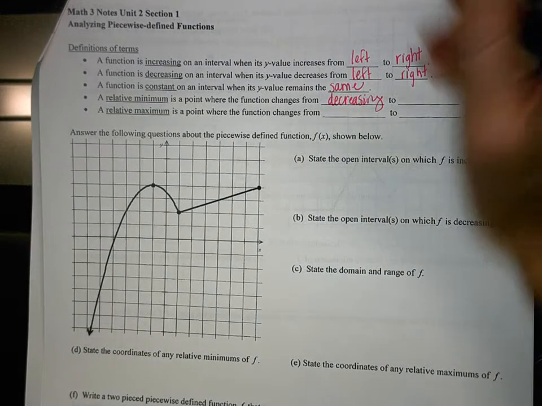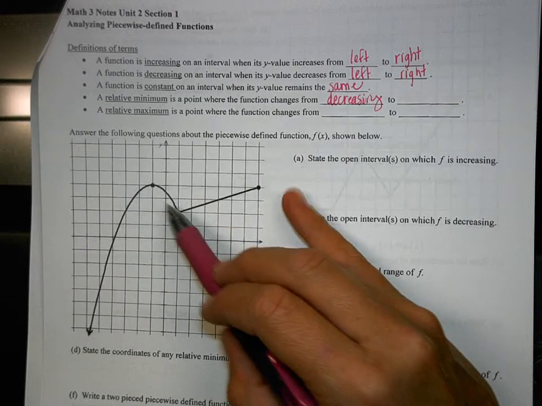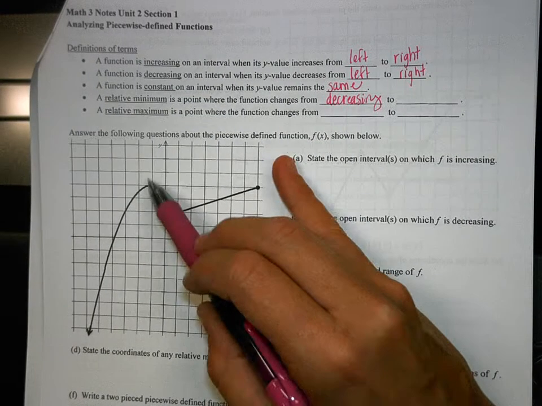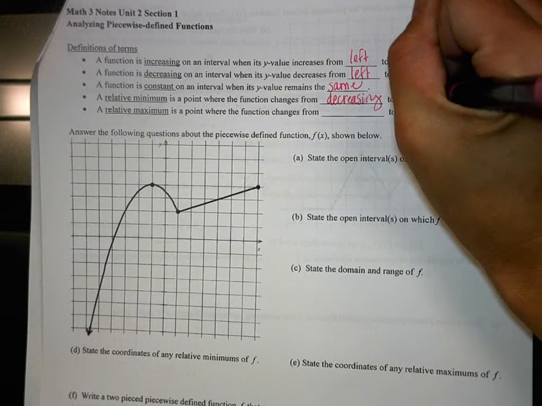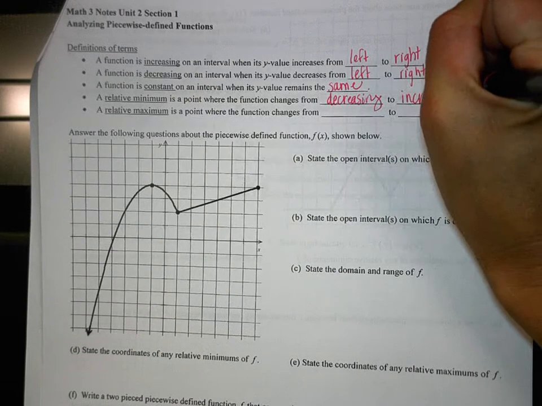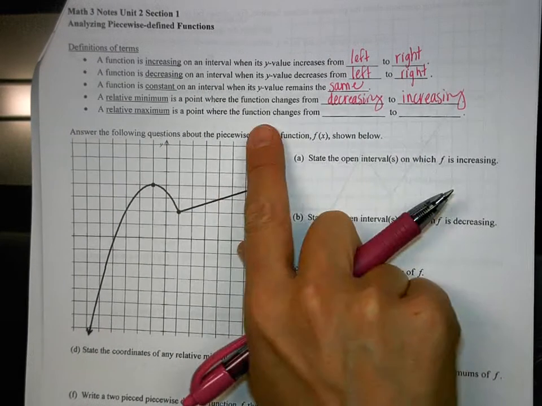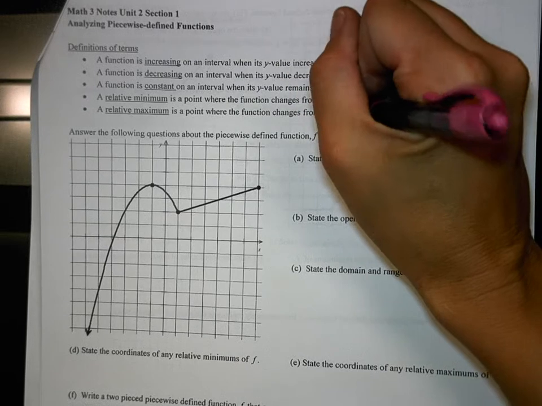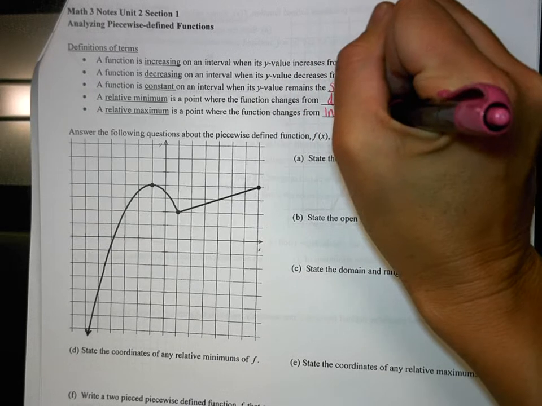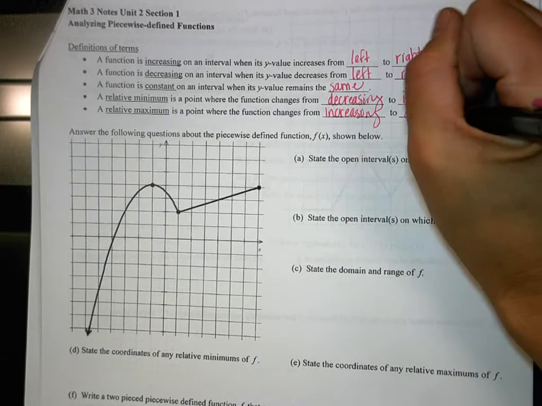Minimum: so you have a minimum, it's going, right here, decreasing to increasing, yes. And a maximum is a point where it changes from increasing to decreasing.